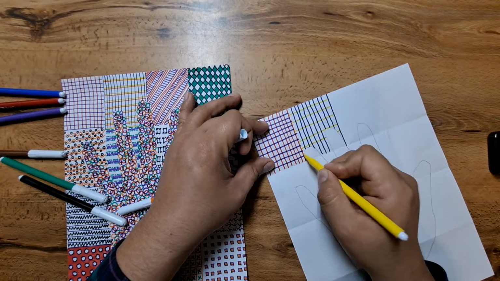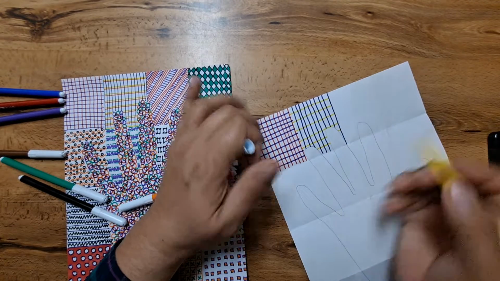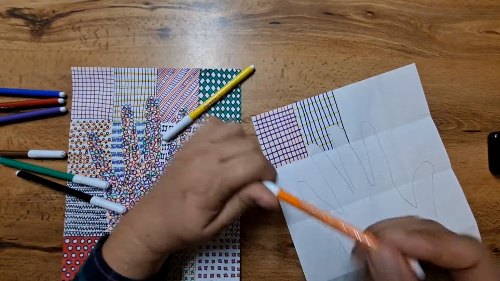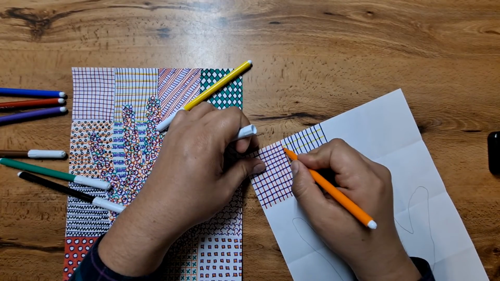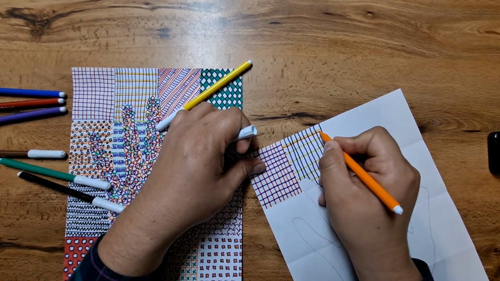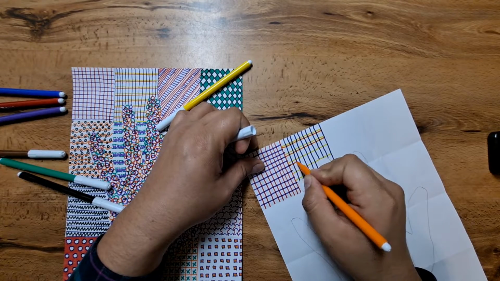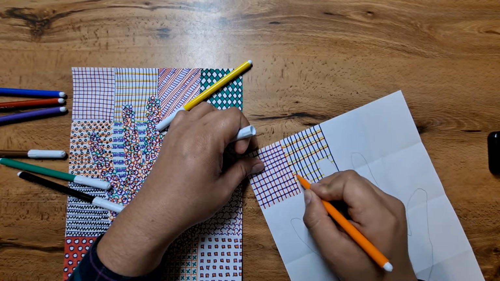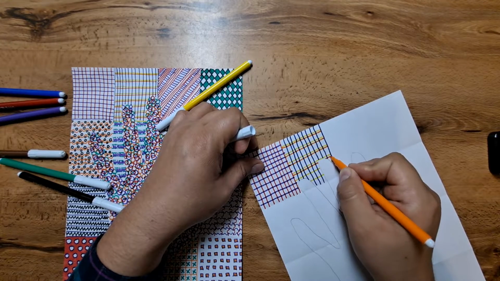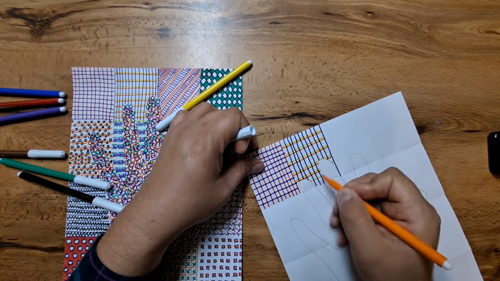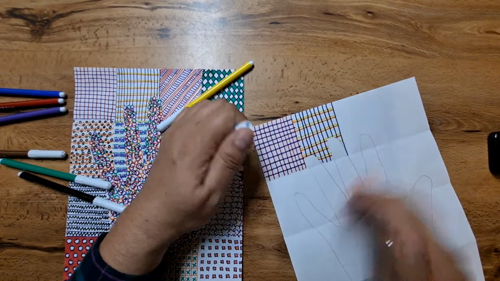Here we just play it by ear. Then afterwards we add the orange next to the yellow. So we're creating patterns, making designs by only using color lines.